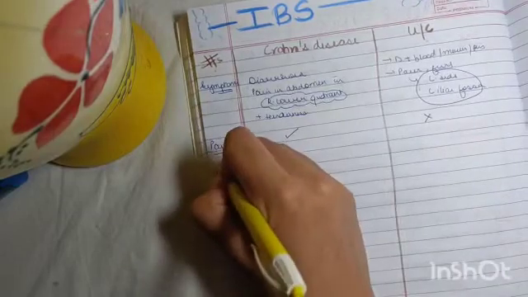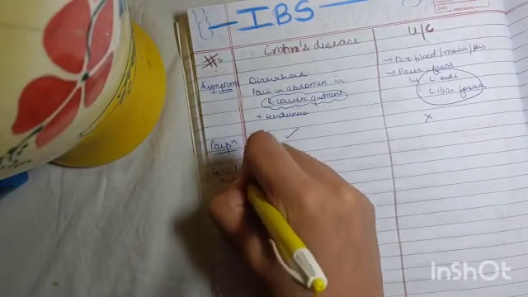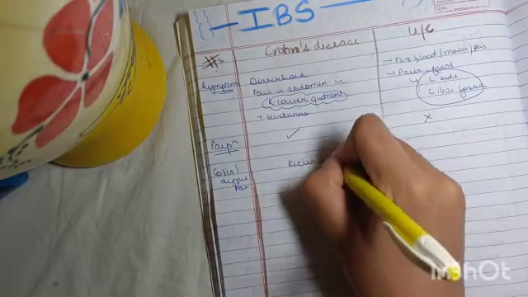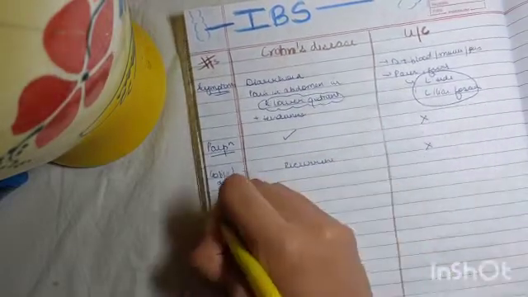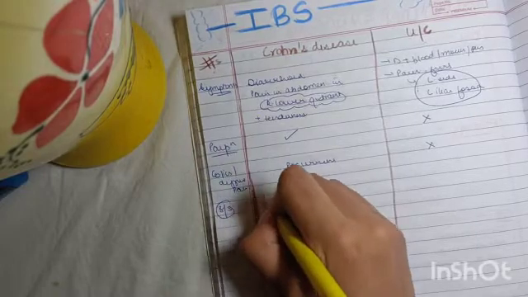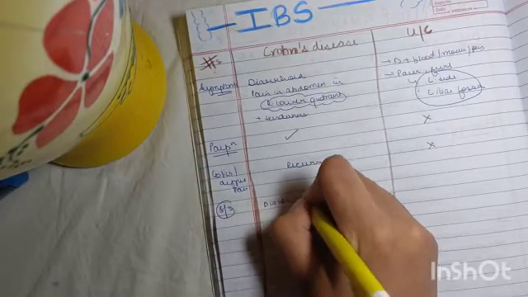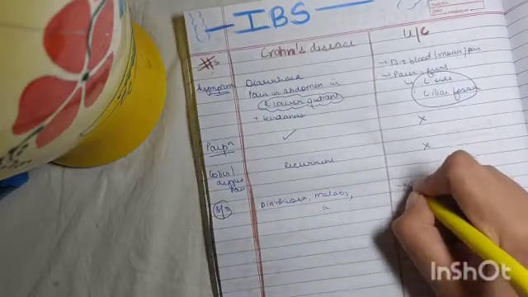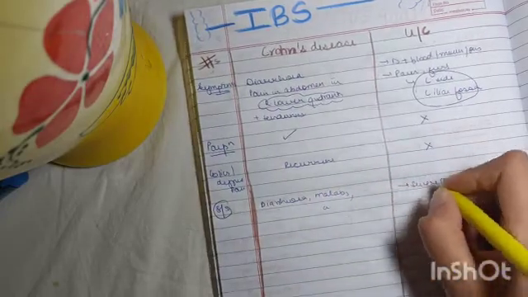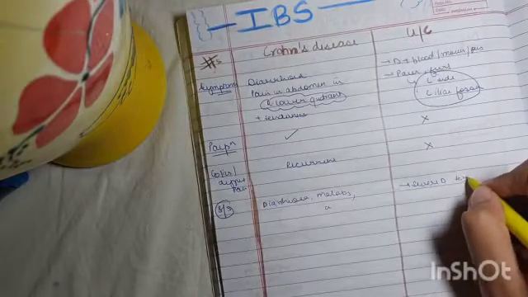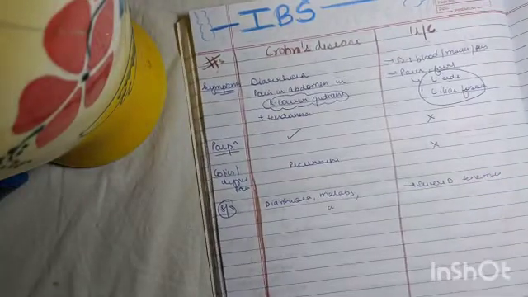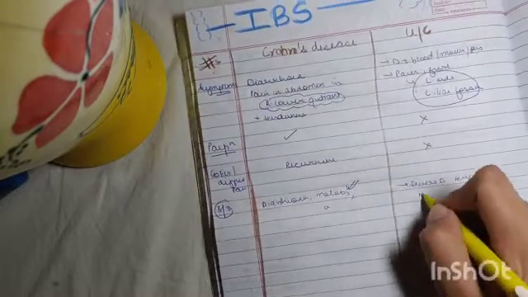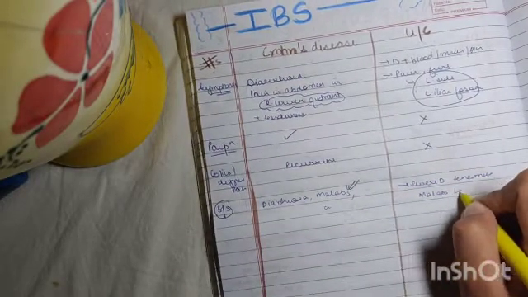Now coming on to colics or diffuse pain, they are recurrent, not here, absent. Then signs and symptoms. In this, what you will see is the same diarrhea. Then you will see malabsorption, anemia. But here, what you will see is there will be severe diarrhea. Okay, so there will be tenesmus as well, and there will be weight loss. And malabsorption is less common. Okay, here malabsorption is very common. Here malabsorption is less common.